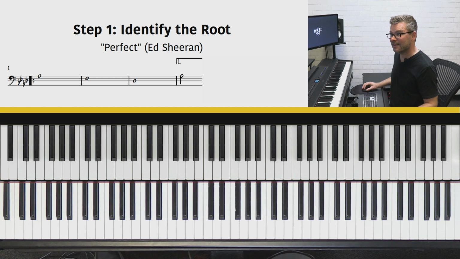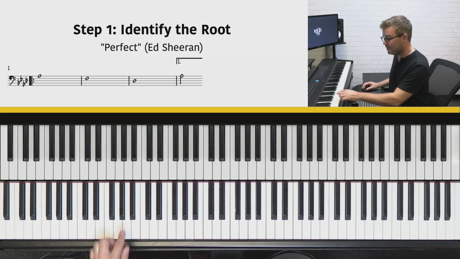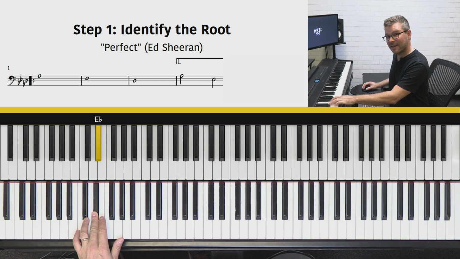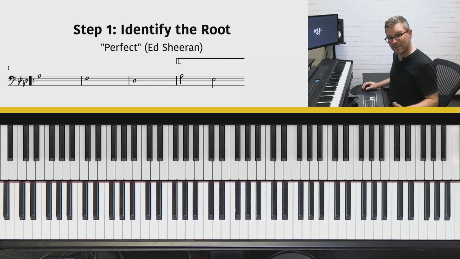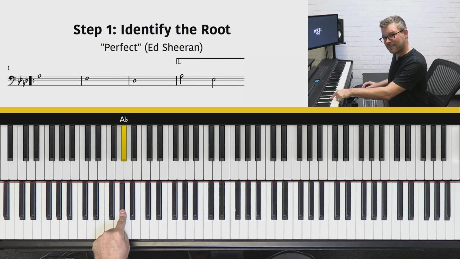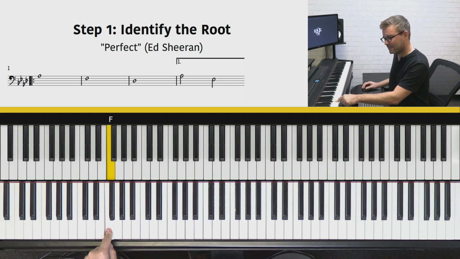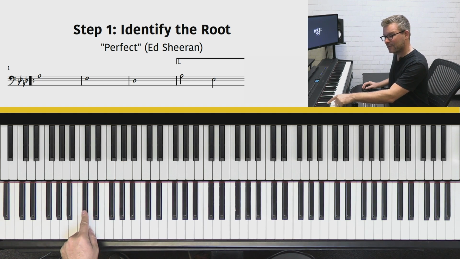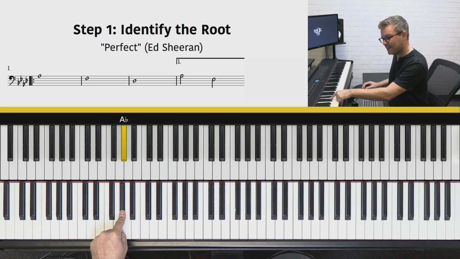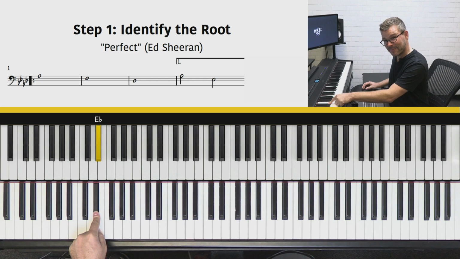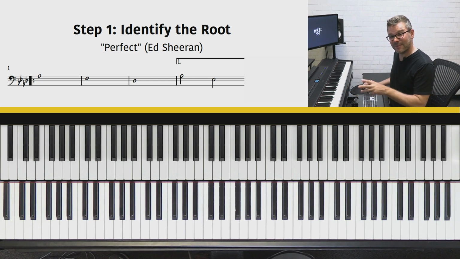And then let's find that note. E flat. All right, great. So the chord progression goes A flat, down to F, down to D flat, to A flat, and to E flat. All right, so that's step number 1, identifying the root.